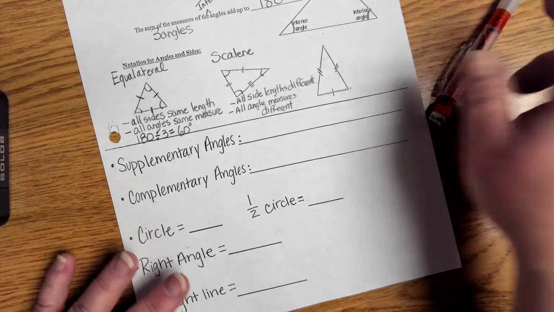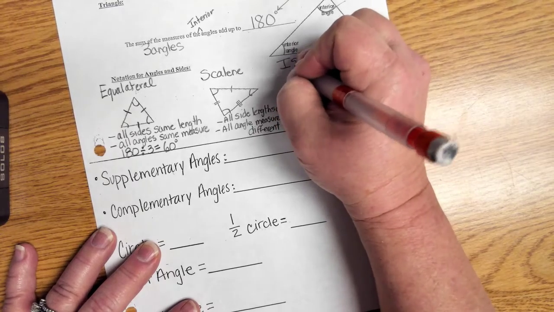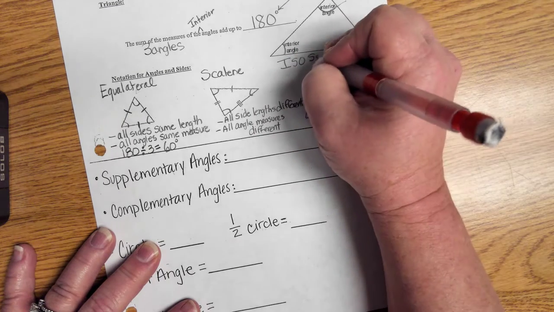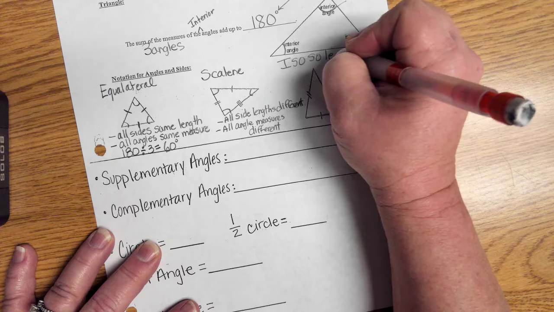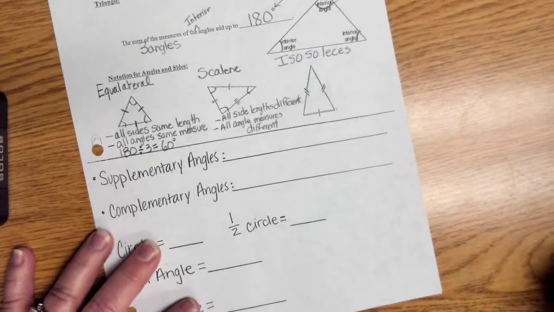Okay? All right? So here, it's spelled isosceles. Isosceles. Okay?